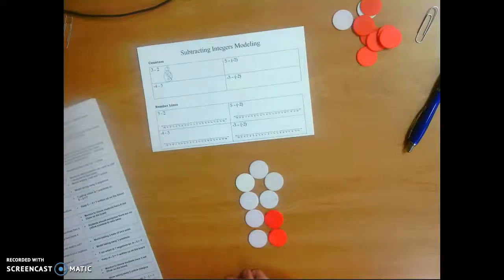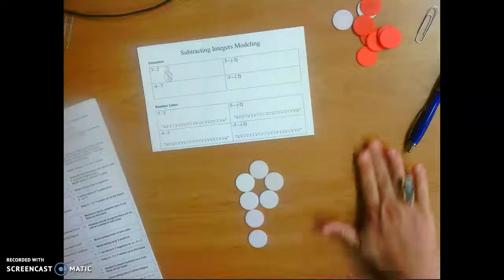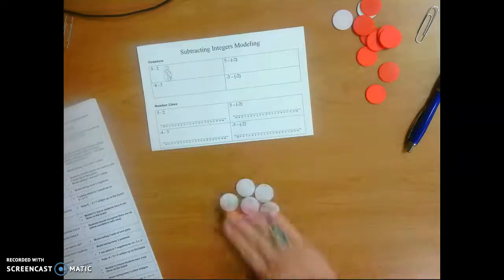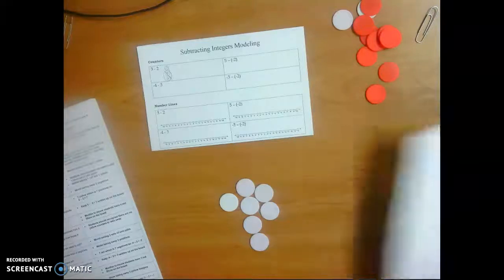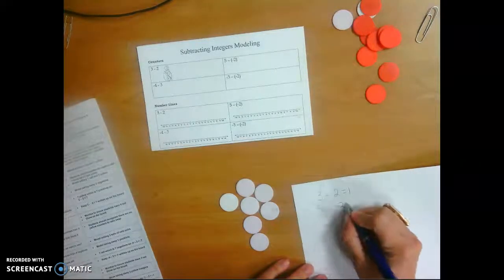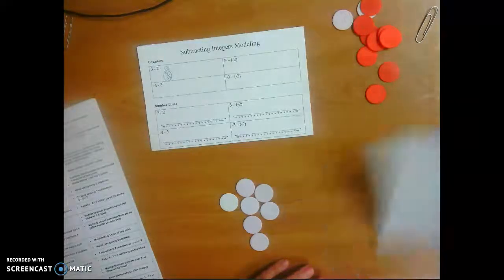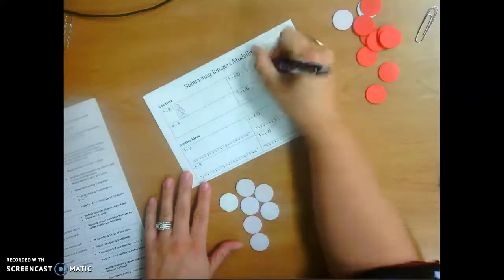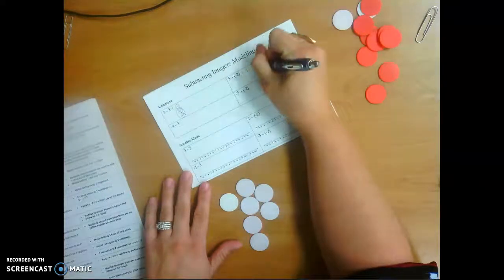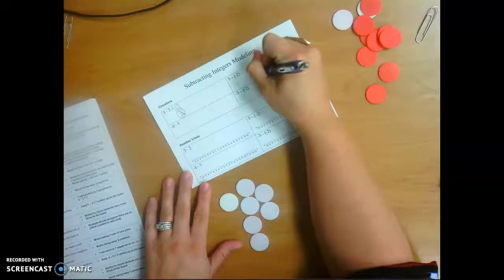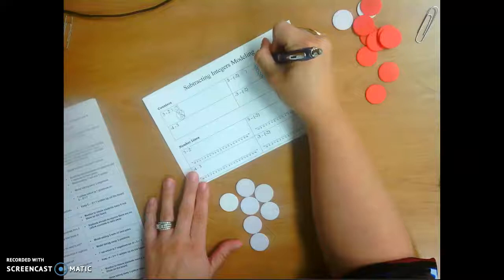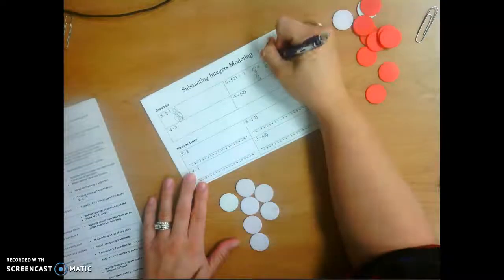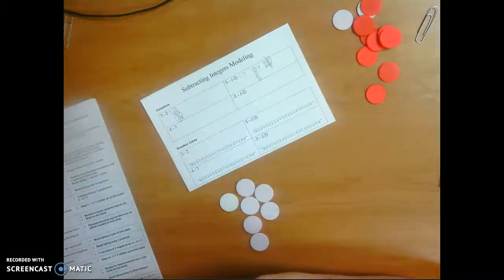So am I able to now take away 2 negatives? Yes. So let's go ahead and take away your 2 negatives. And what do we have remaining? 7 positives. So we are saying that 5 take away 2 negatives is 7 positives. Sorry, I didn't put the answer on this one earlier. This is 7 positives. So we start out with 5 positives, and we add 2 sets of 0 pairs. Then we are able to take away those 2 negatives and we're left with 7 positives.